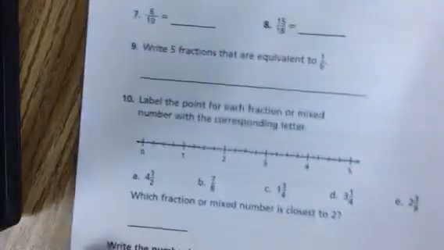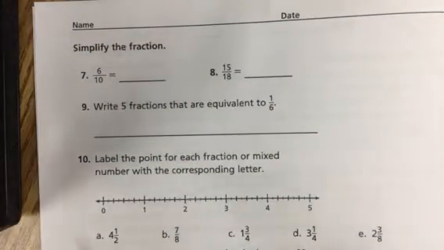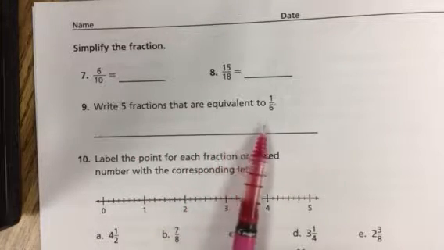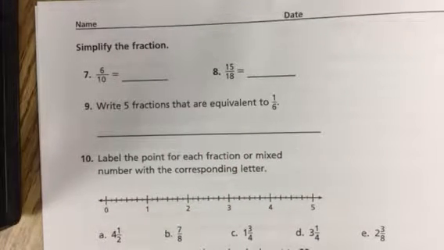Next page. Number 7 and 8. Simplify the fraction. Number 9. Write 5 fractions that are equivalent to 1/6.